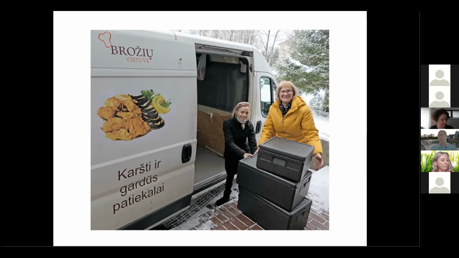So we started to sell food on contract, or catering, and started to service companies, kindergartens, schools. And it started from the kitchen in the previous project, more or less.